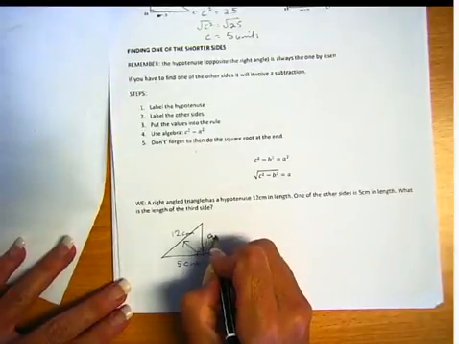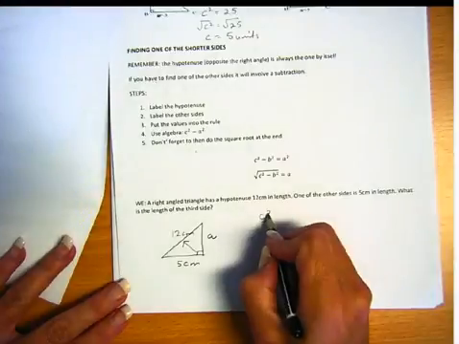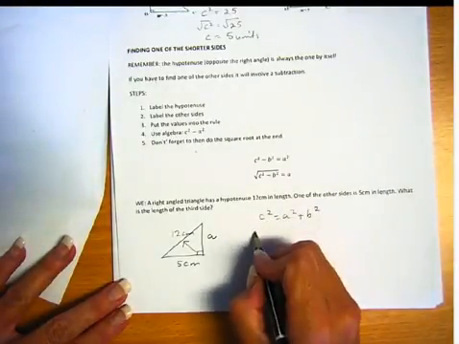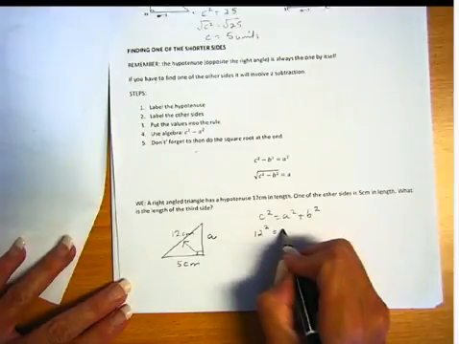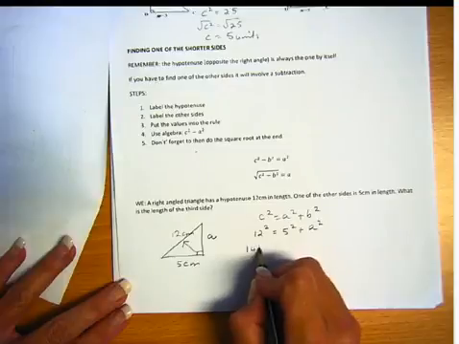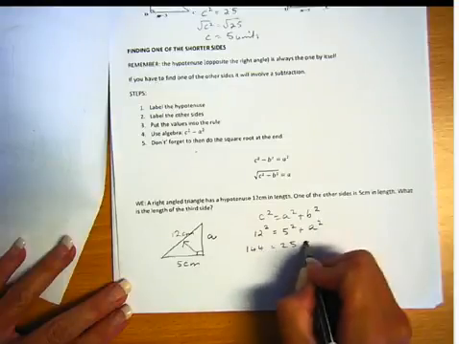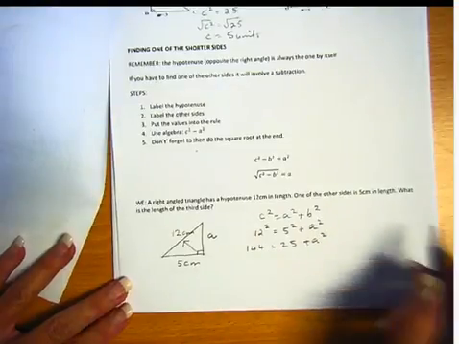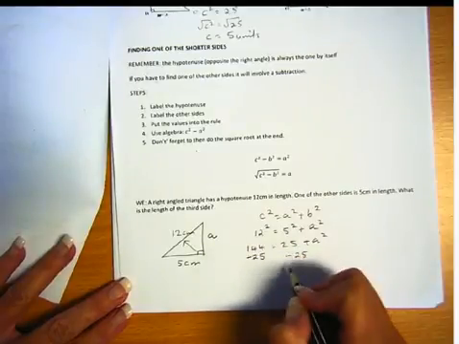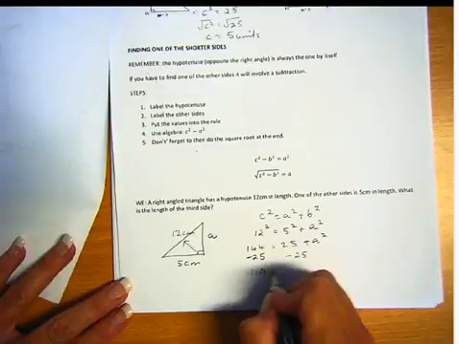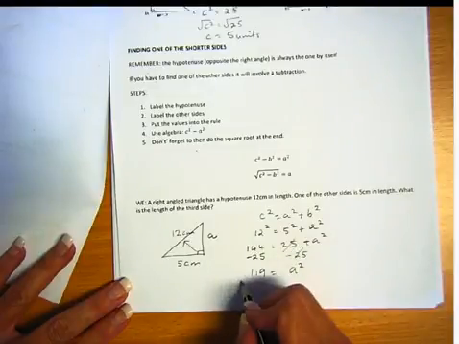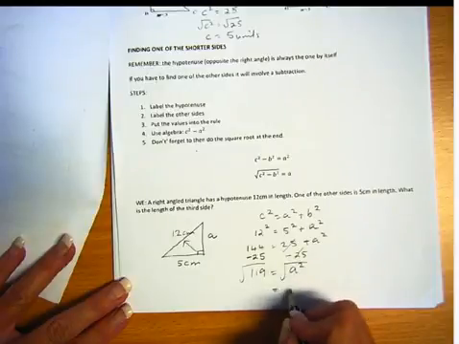I'm just going to call it A. So I write the rule down. I put in my numbers. I know the hypotenuse is 12. Okay, I know that that's 144 and that's 25. And now I just use my algebra. I take 25 from both sides. Okay, that gives me 119, a squared, and then I find the square root of both sides.